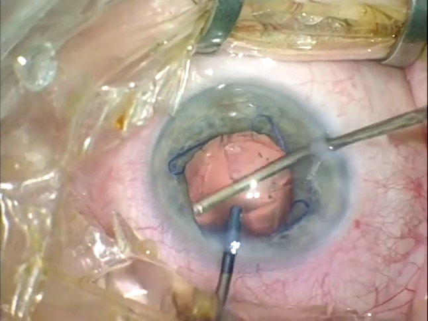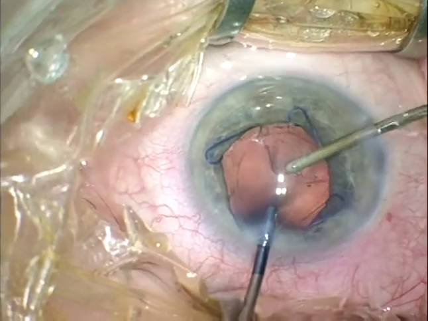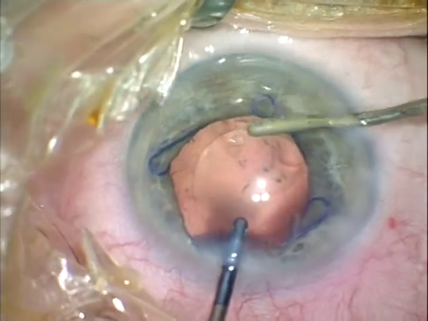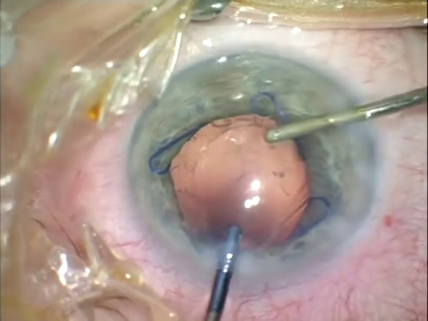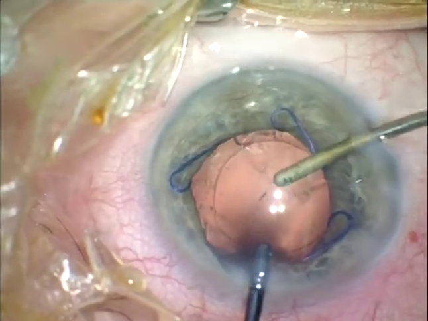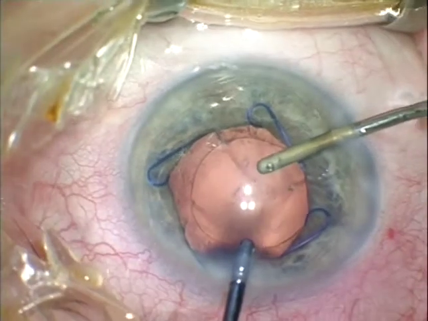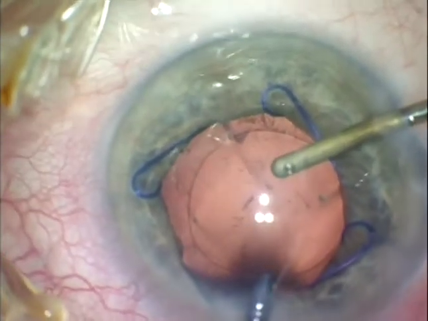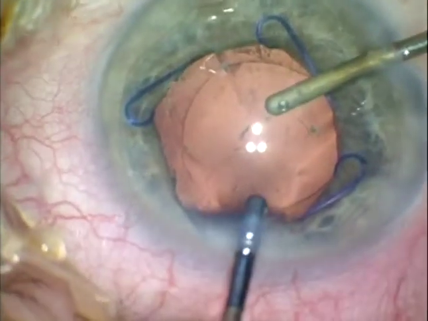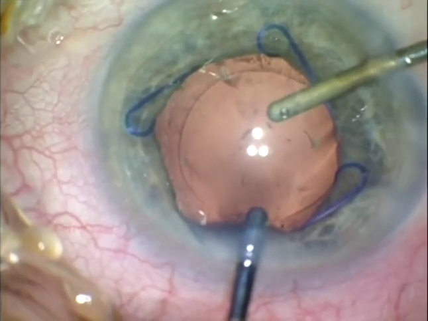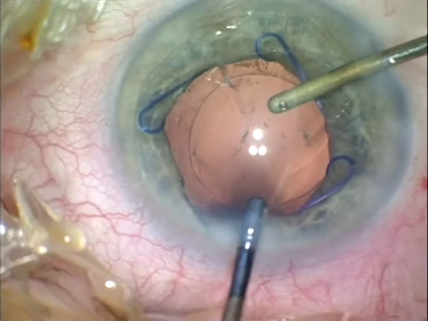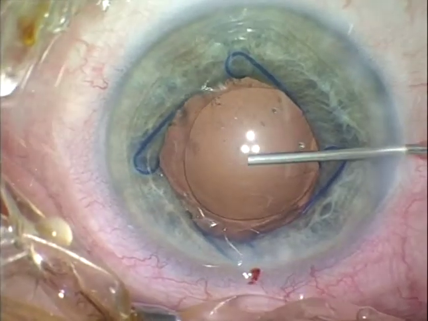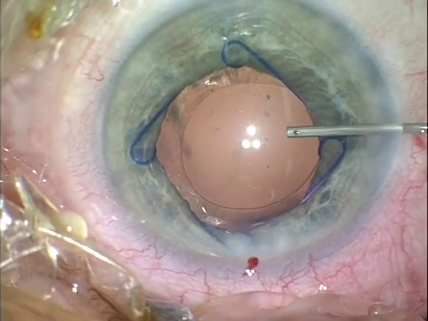Final steps of cortex evacuation and capsule polishing are now being done, and we can see here that the capsular bag is slightly mobile. Specifically, the posterior capsule is mobile, representing weakness of the zonular apparatus of the eye.